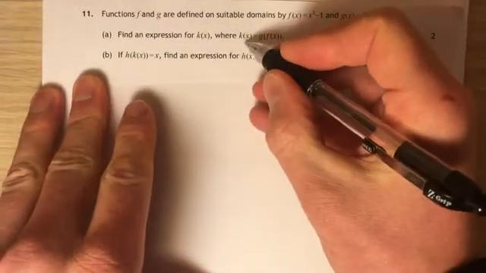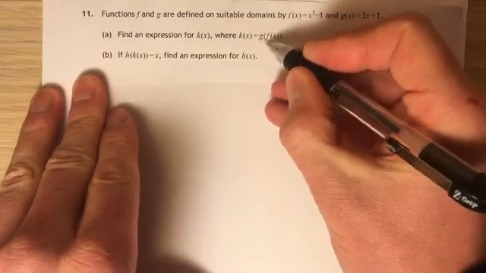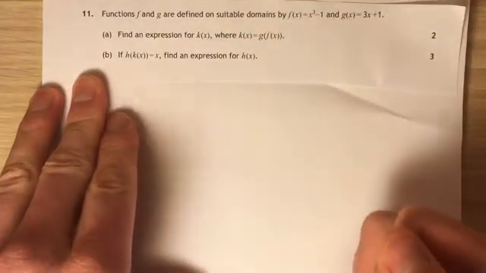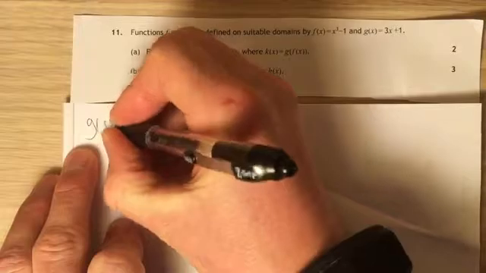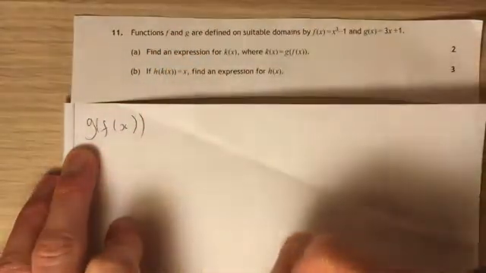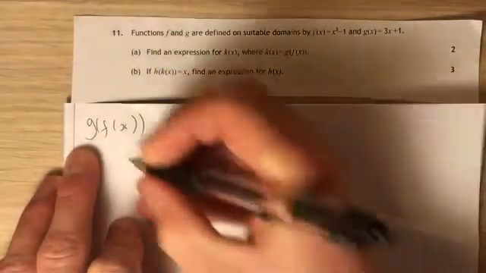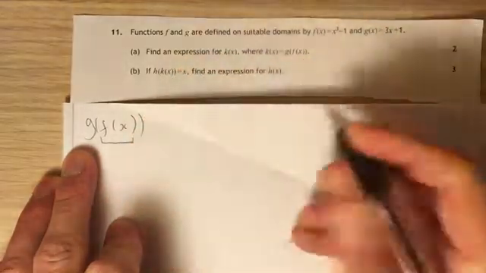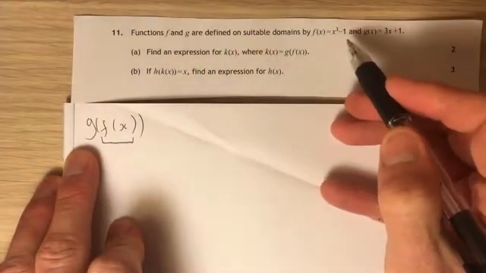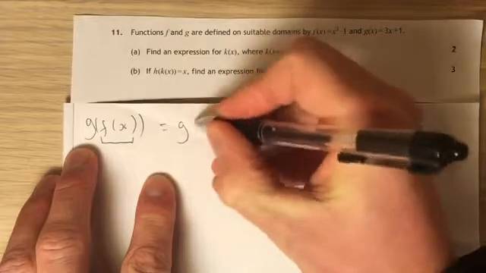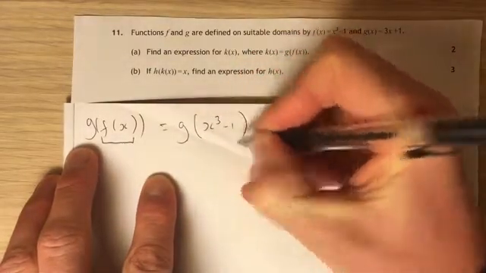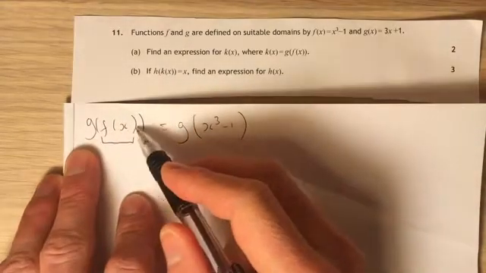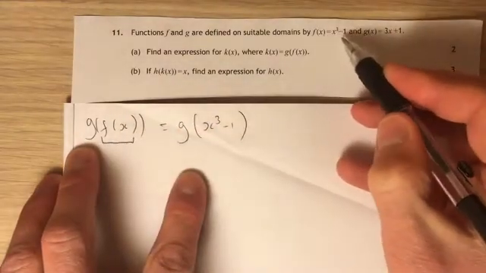What happens when I do g of f of x? Well, let's find out. So, g of f of x. What do I recognise there? Oh, look, here's f of x, and I know what f of x is. They told me in the question right there. So this is the same thing as g of x cubed minus 1, where f of x is turned into what it's actually equal to.